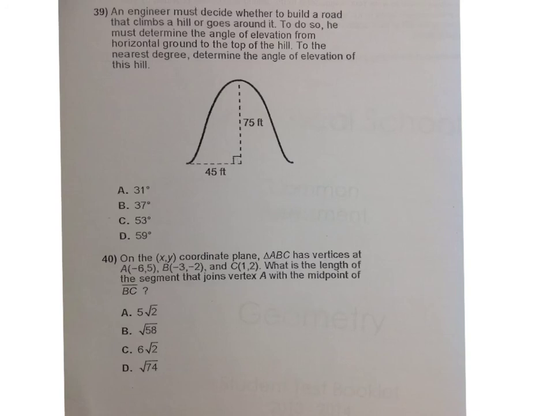39. Two questions left. An engineer must decide whether to build a road that climbs a hill or goes around it. To do so, he must determine the angle of elevation from the horizontal ground to the top of the hill. To the nearest degree, determine the angle of elevation of this hill.